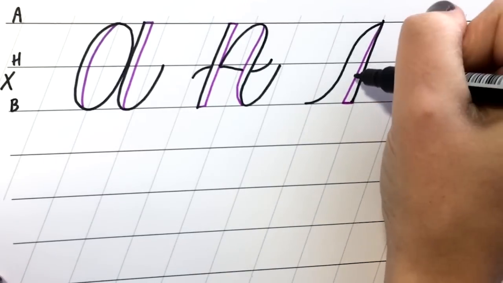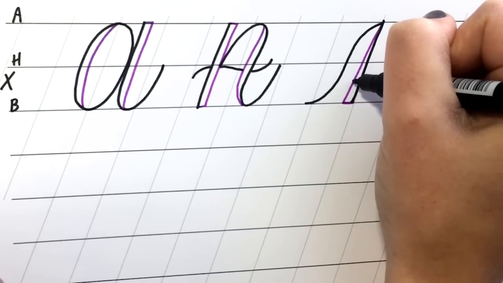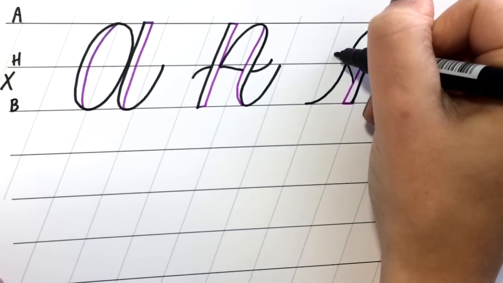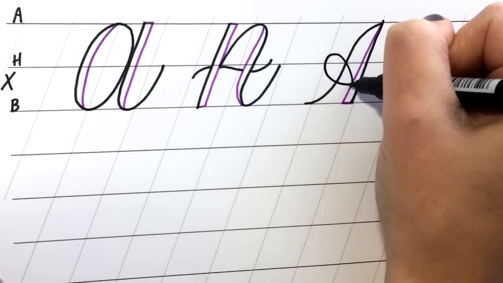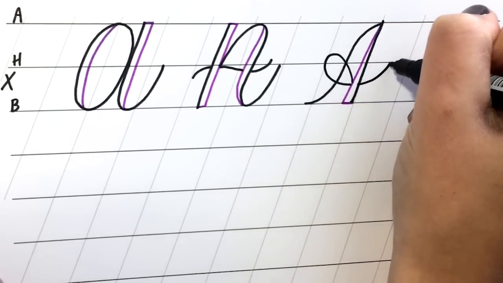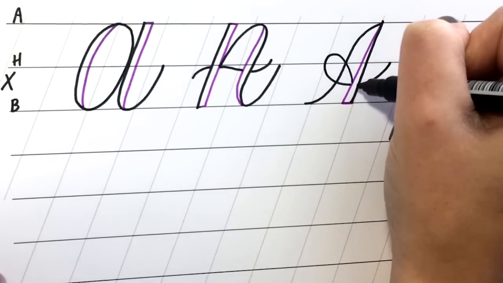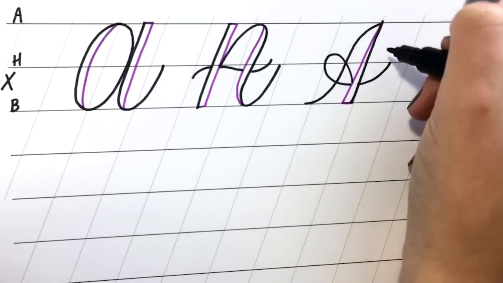The crossbar is actually going to be a loop, and I'm going to start at this point, which is halfway between the baseline and the header line, and I'm going to come up and make this teardrop looking shape, and then finish it with this shape. So I left this gap here because I'm leaving my gaps open, but you could make this all in one motion.